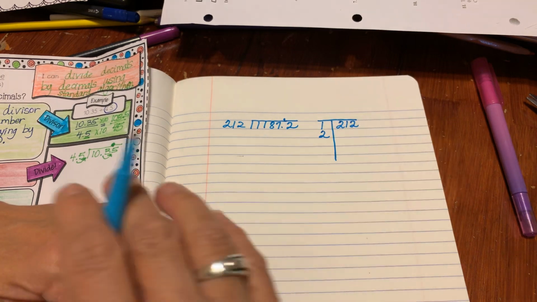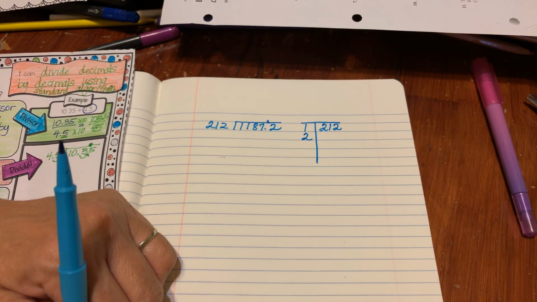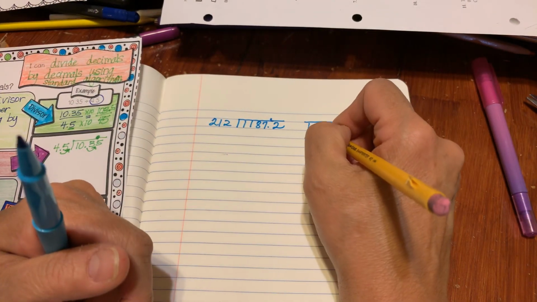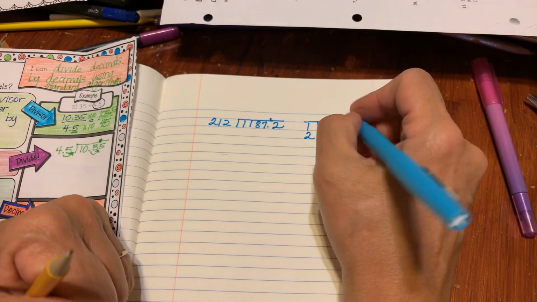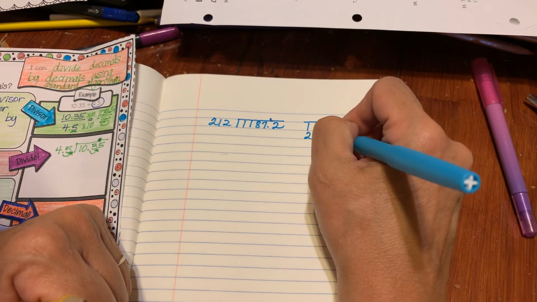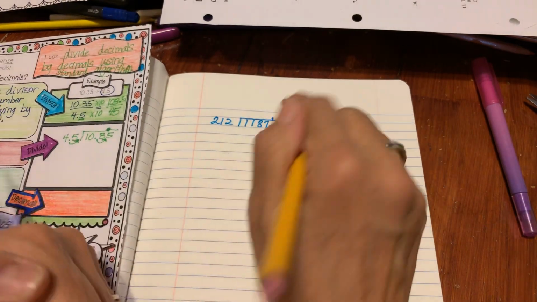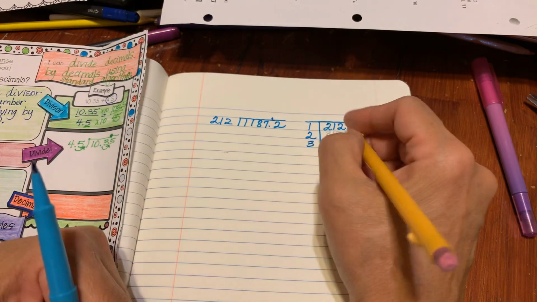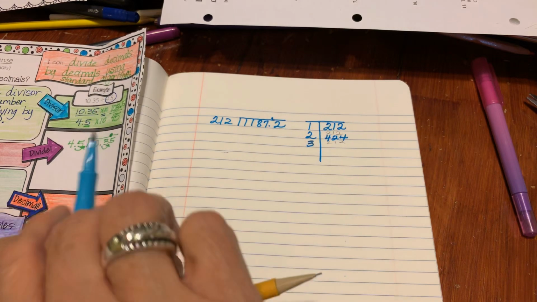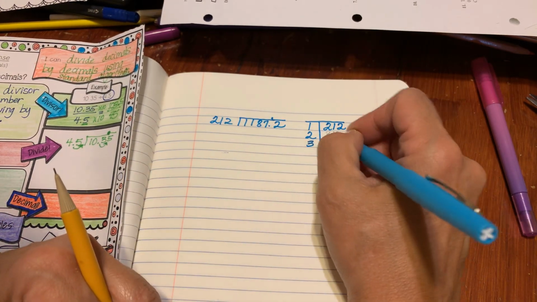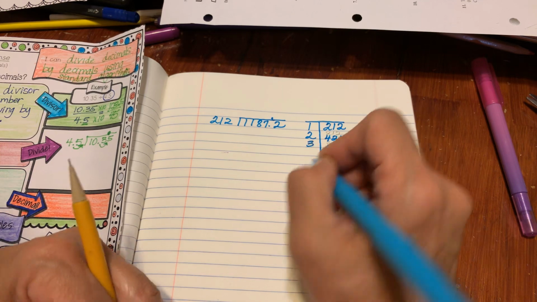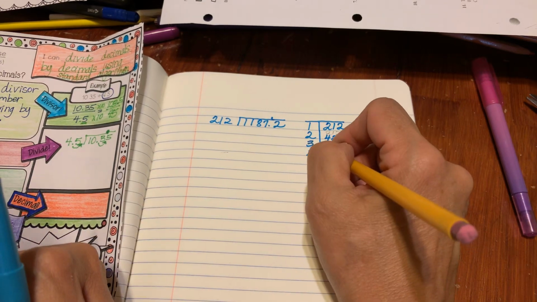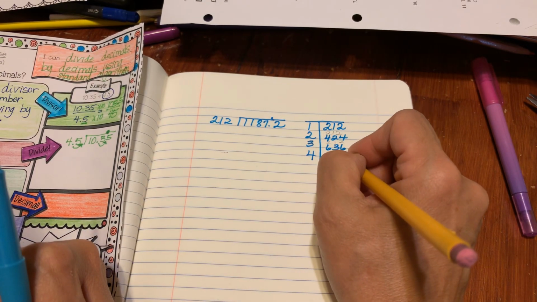For 2 times, we just need to add, I think this is a pretty cool little trick, add 212, and that would give me 424, okay? 3 times, I would add 212 again, and that would give me 636. And then 4 times, add 212 again, 6, 7, 8.